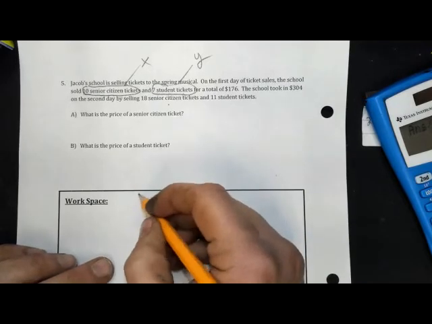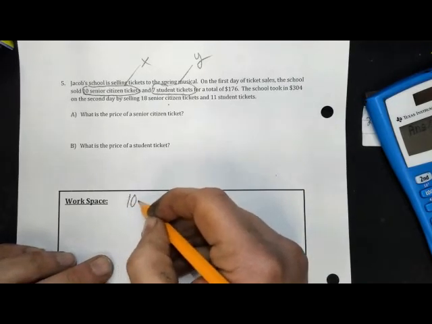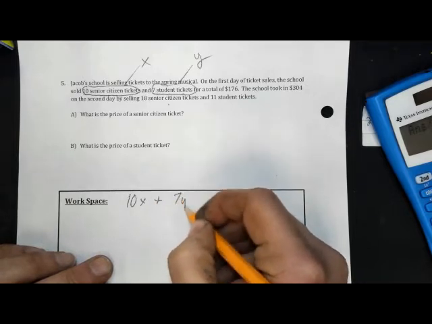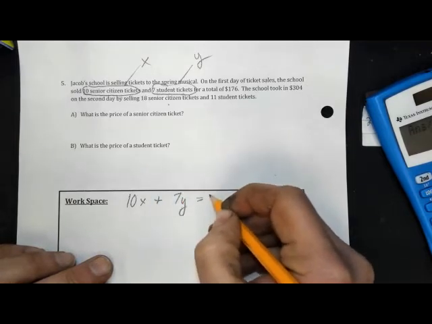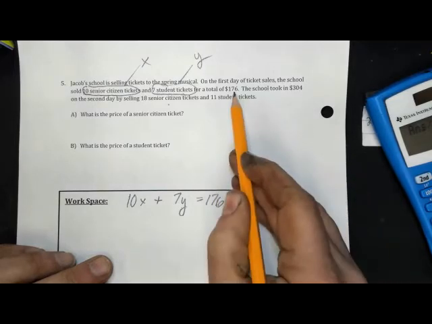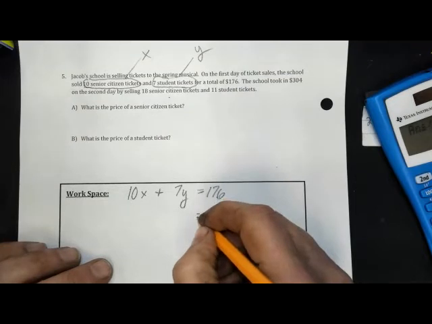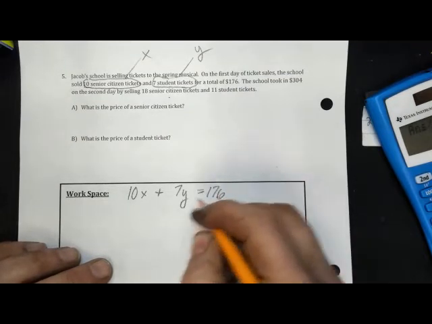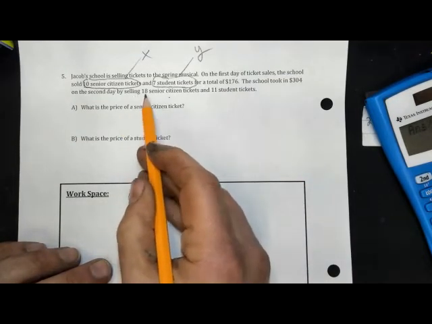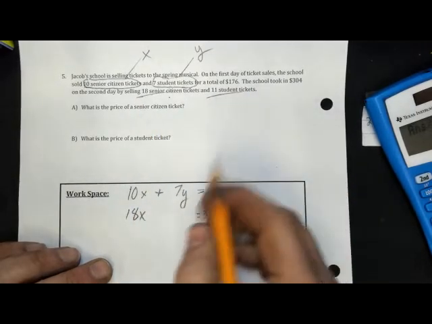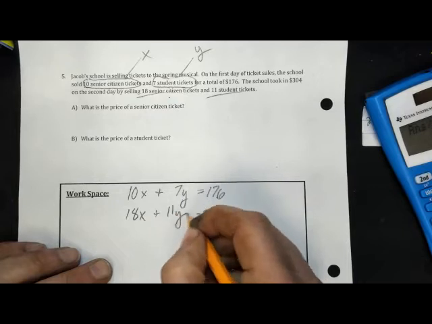Using my workspace, I could start my first equation: 10x tickets plus 7y tickets for a total of $176. Then on another day, they made $304, selling 18 of this kind and 11 of this kind.